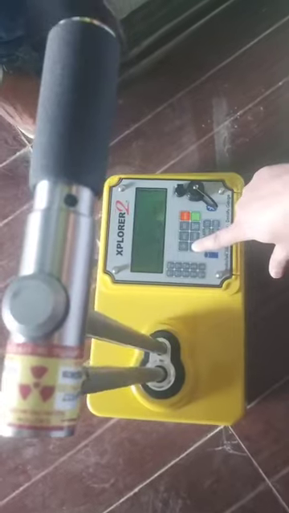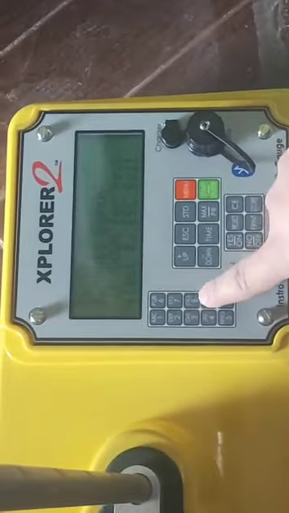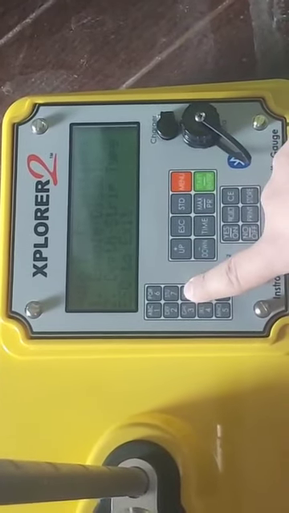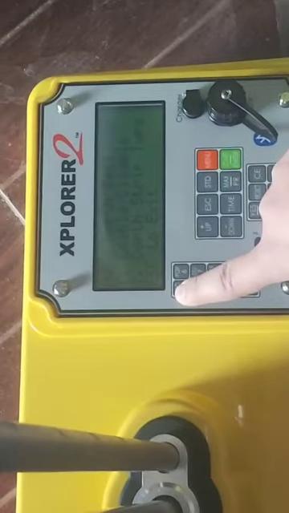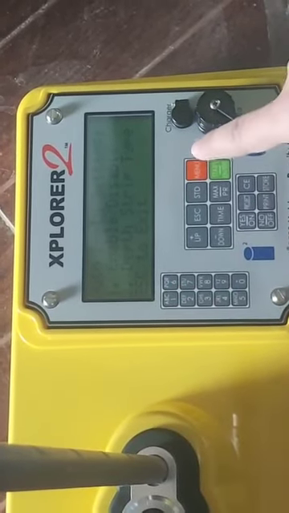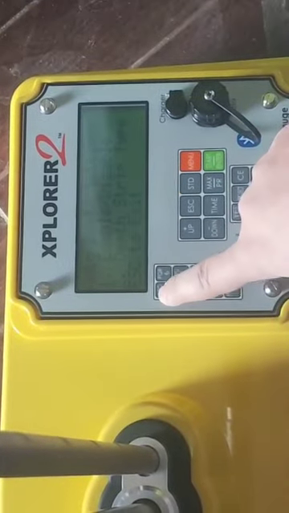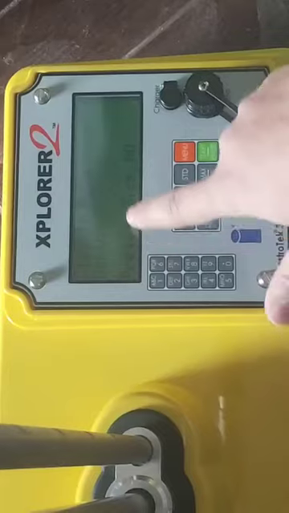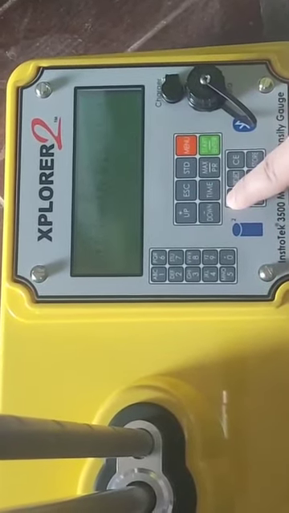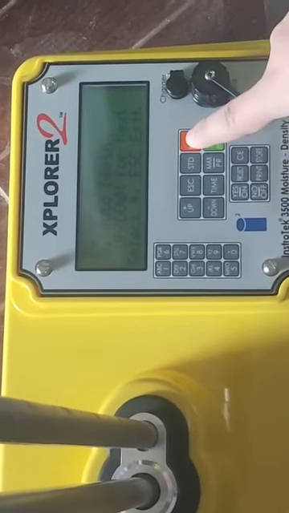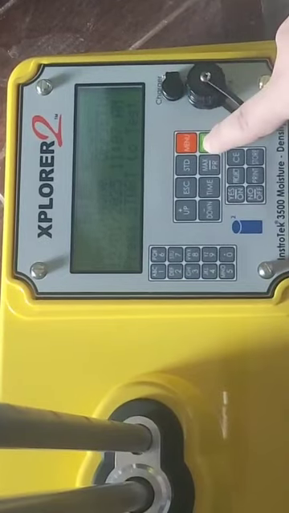Plus 8. Auto depth, number 8. If we need to disable, we press 1, it will be disabled, or then enable. And then we can enter manually the depth. Yes. 1. Disable auto depth. Yes. Auto depth disabled. Escape. Start.